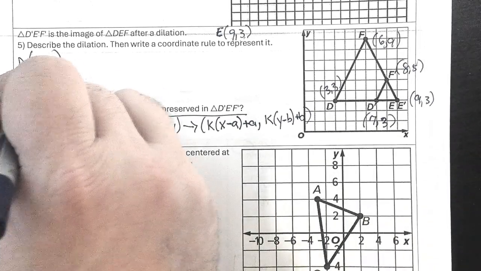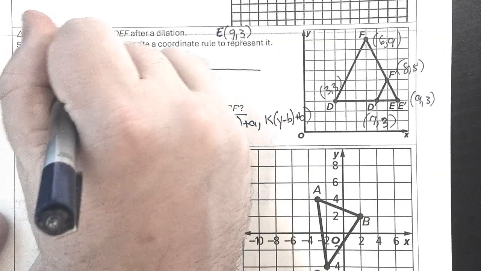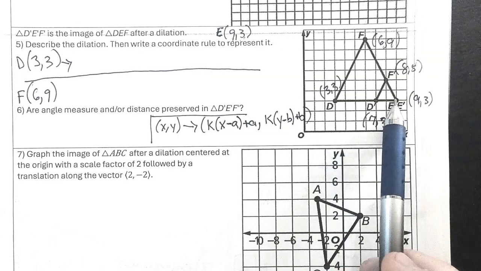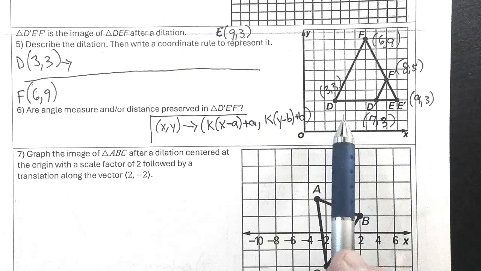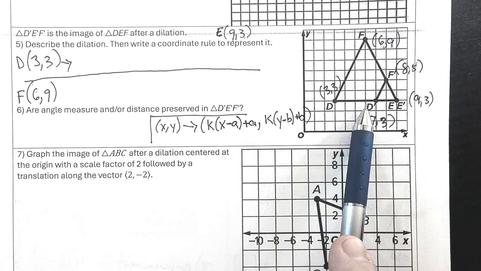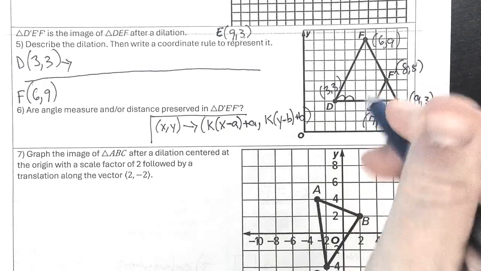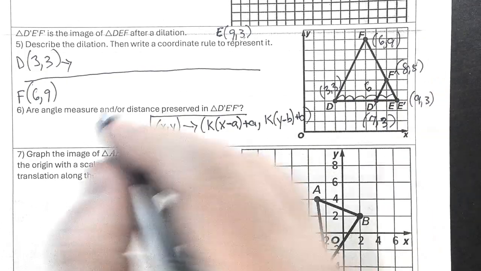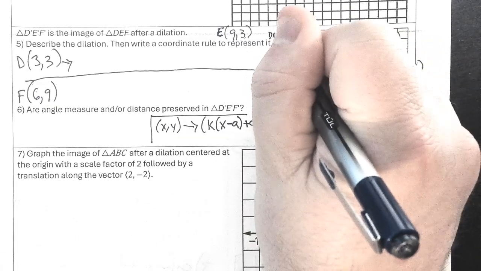I'm going to try to do this. So 3, 3, our k. So we're going from D, E, F to D prime, E prime, F prime. So obviously it gets smaller. So let's count how big it was. We go from D to E. DE was 1, 2, 3, 4, 5, 6. Running out of space. So DE was 6.